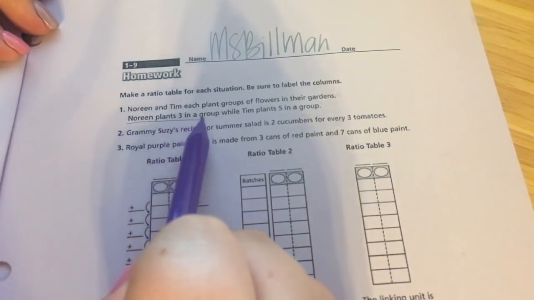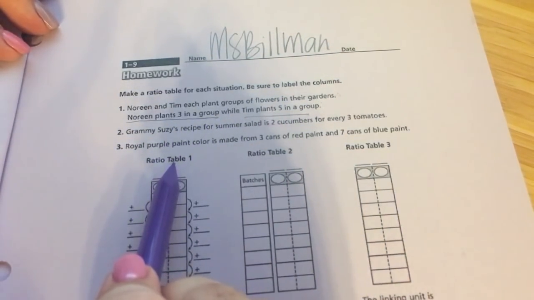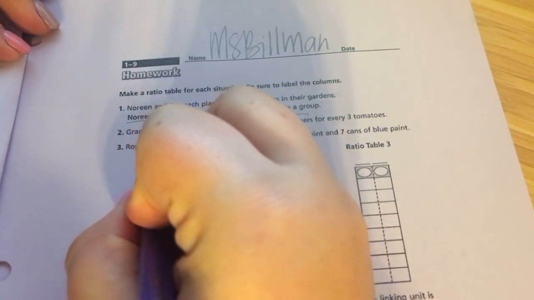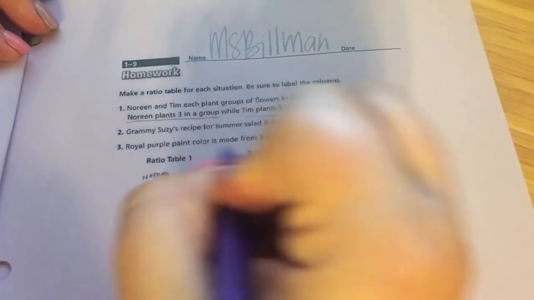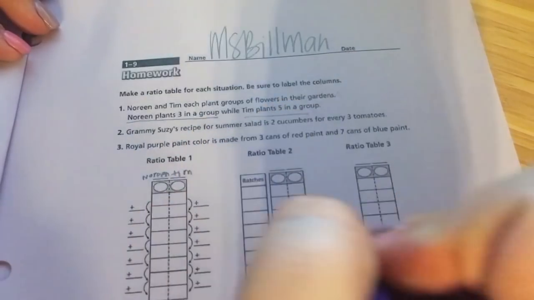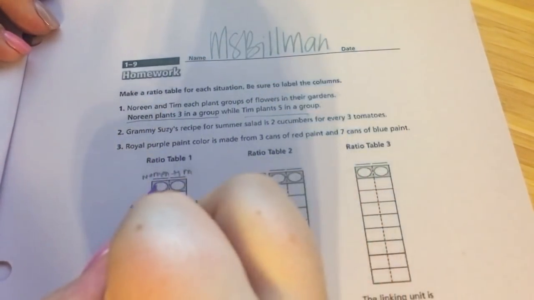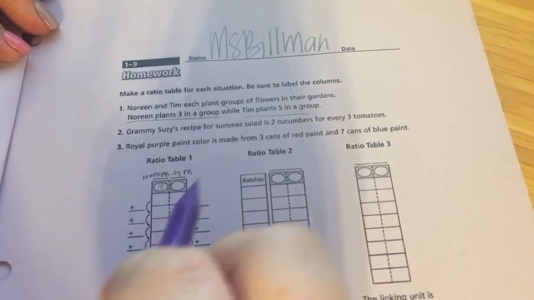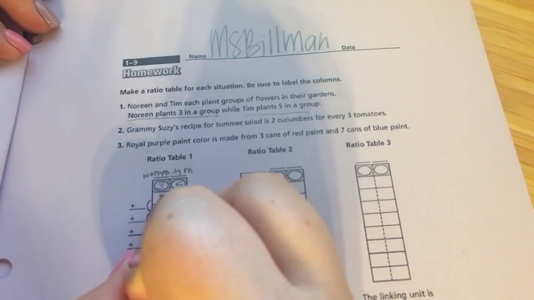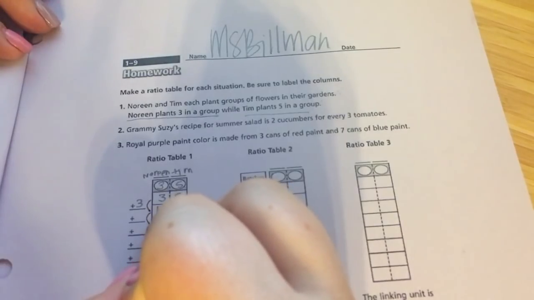Okay, well, I'm going to be using ratio table number 1. In these circles, I'm not going to write Noreen and Tim. I'm going to write 3 and 5. It is super important that I label these with precision because I don't want to write the wrong thing on them and actually write 3 under Tim and 5 under Noreen. Then it totally messes up. So I write the 3 under Noreen. You could also write just N and Tim. That would work too. Or N and T. So 3 and then 5.